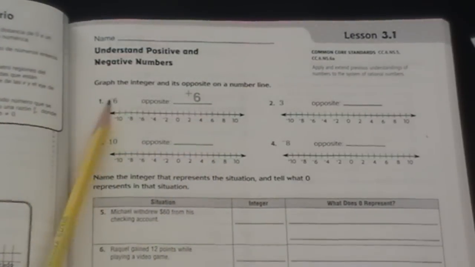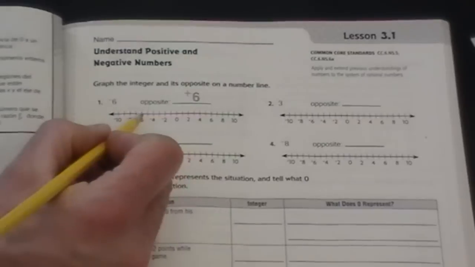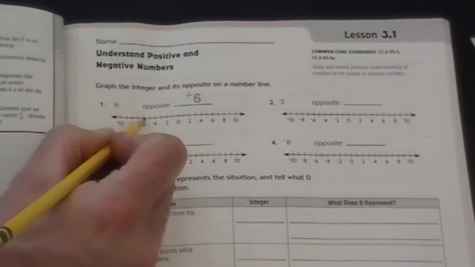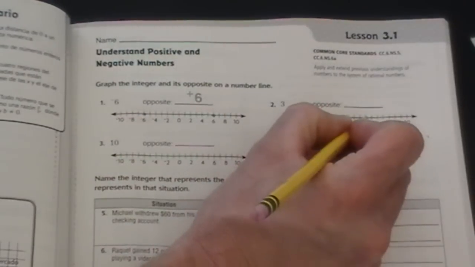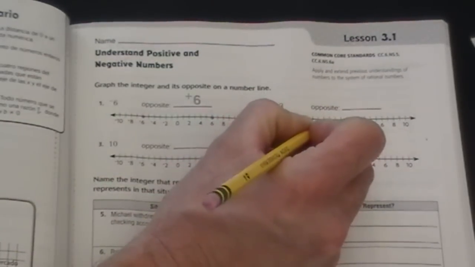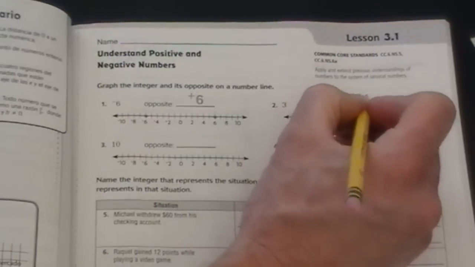It's pretty easy. Let's graph negative 6. We'll just put a little mark right there. And the opposite of negative 6 is 6, so we'll mark that on our graph as well. Number 2 says 3. So let's graph 3. And now we need to graph the opposite of 3. So again, we need to be 3 away from 0, this time on the left of 0. And so the opposite of 3 is going to be negative 3.